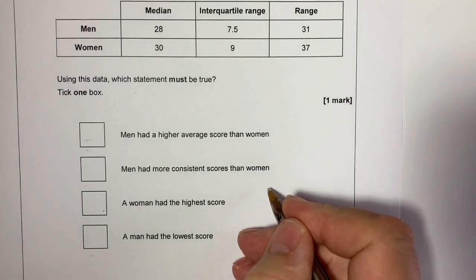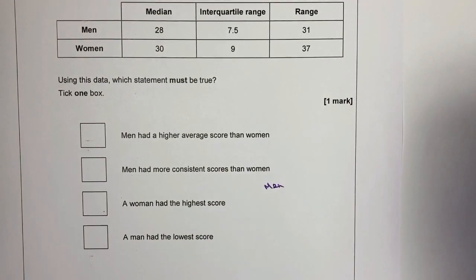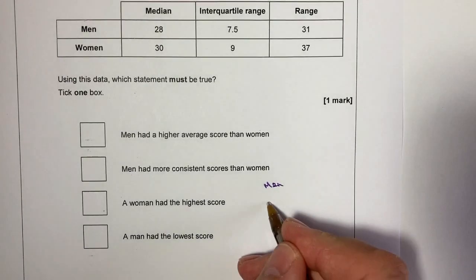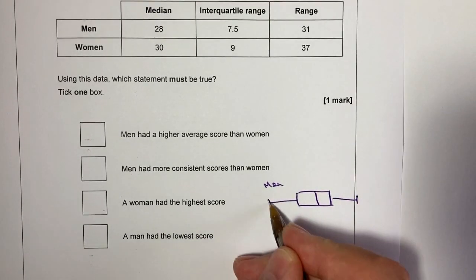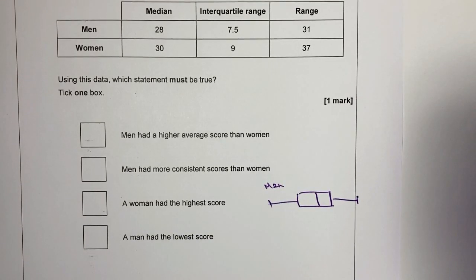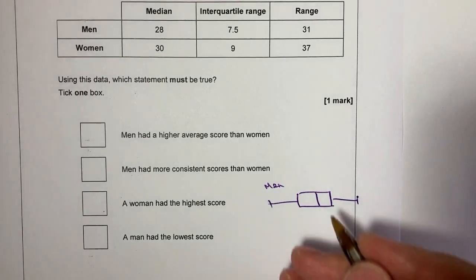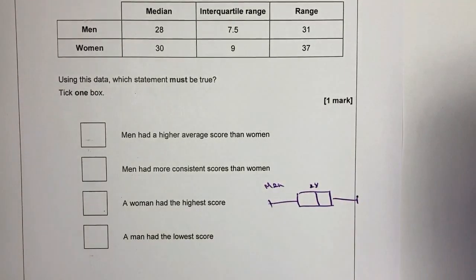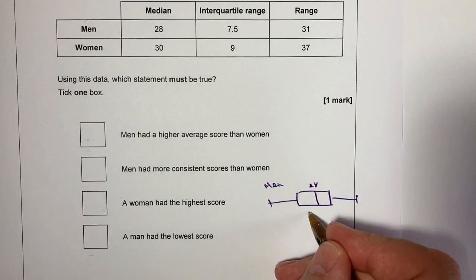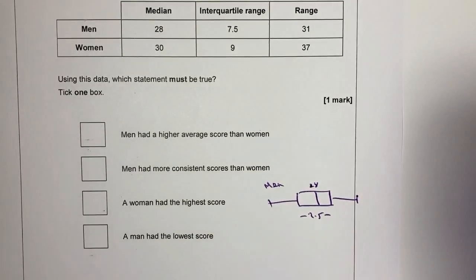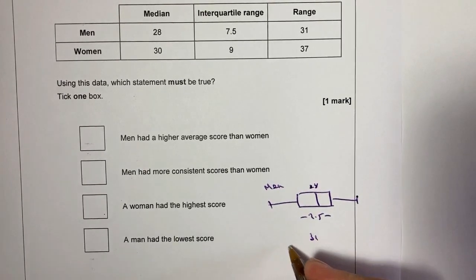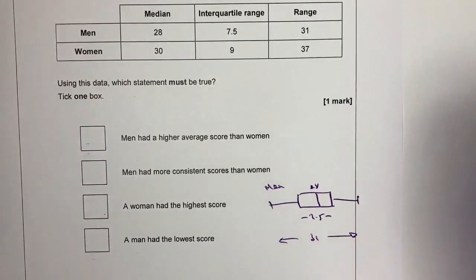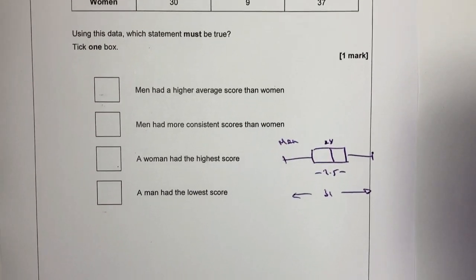If we've got men, I'm going to do this off to the side because of the space. I've got a box plot that looks a little bit like that. Now this is not drawn to scale, it's just a sketch. What it tells me is the median is 28. It tells me the interquartile range is 7.5, and it tells me the overall range is going to be 31 overall.